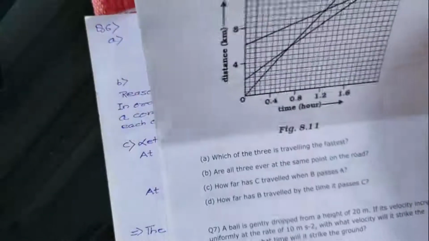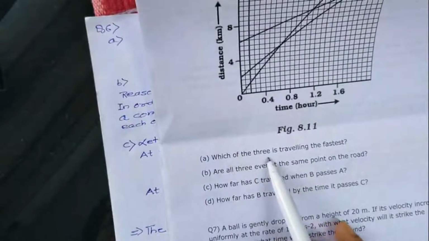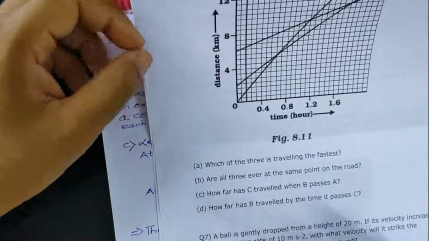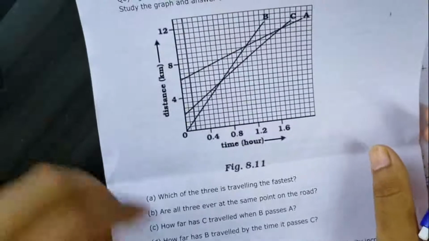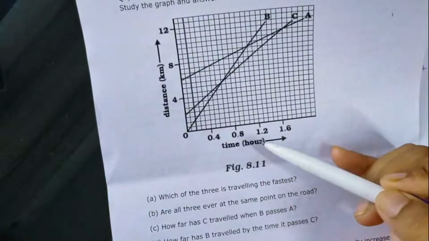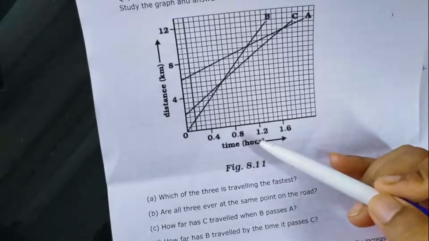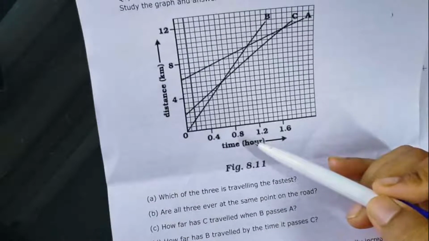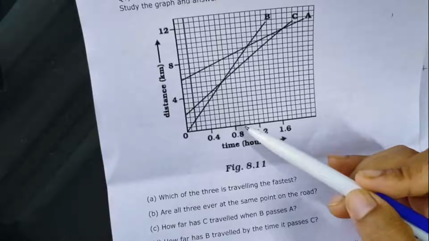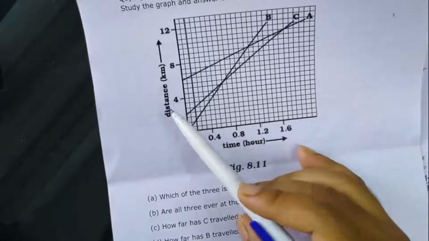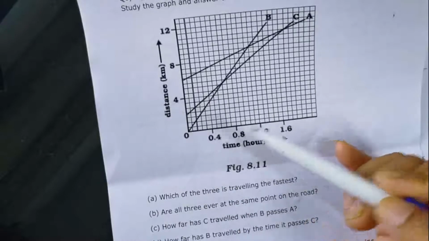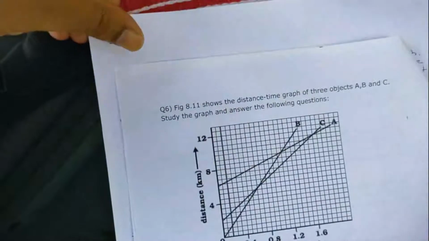Okay, so it asks us which of the three is traveling the fastest. How can we answer this? Any idea? We have a distance time graph. You are covering faster or slower. We can answer this question in terms of speed. If we know speed, we can say which one is traveling faster or slower. We have the distance time graph available and we want to know speed. It is very simple. How to know speed, guys?